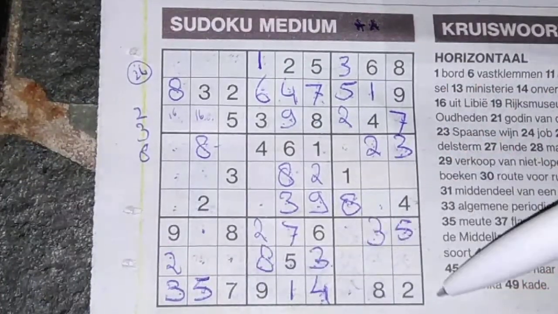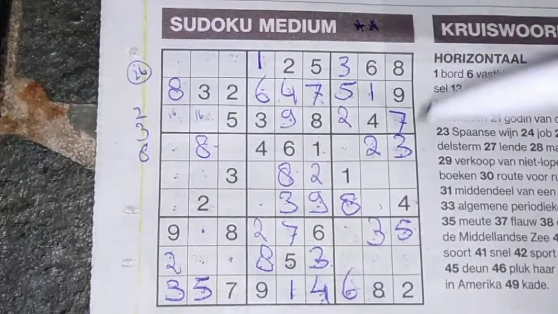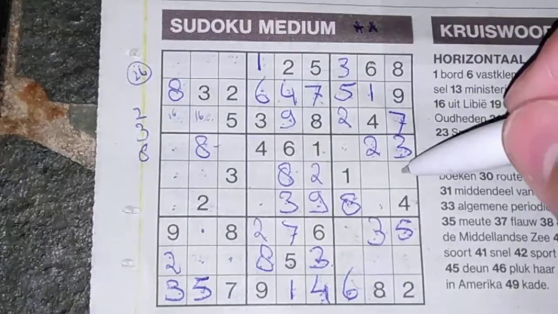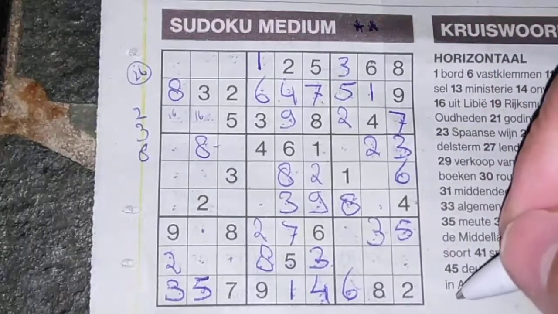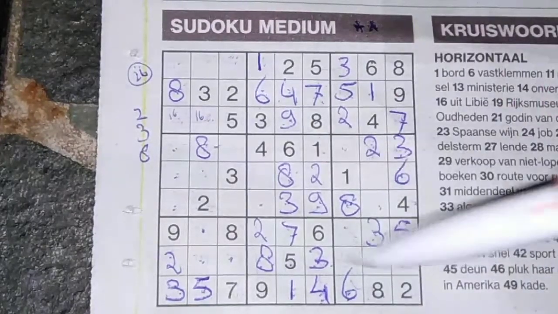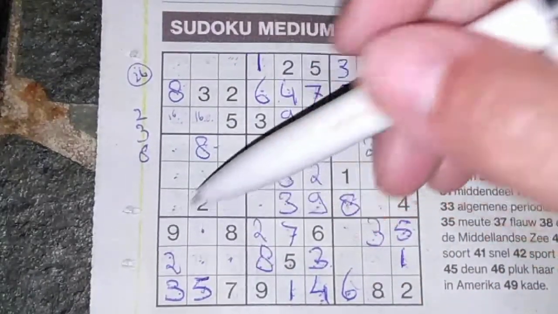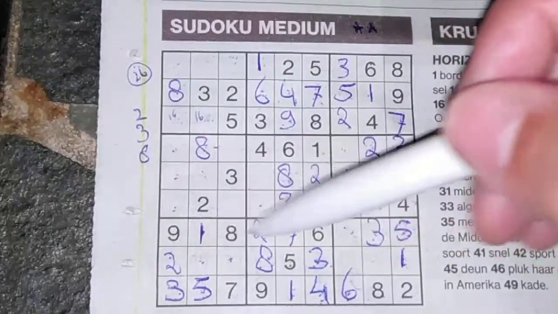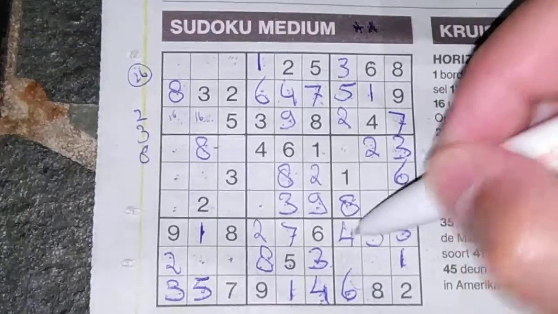1 number left in the last row for the number 6. 6 in this column, 6 in the column next. So in the last column, the only place for the 6 should be there. 1 box left in the last column for the number 1. 1 is missing. 1 in this row, 1 in the row above. So in that row, the only place for the 1 should be there. 1 box left in this row for the number 4. 4 is missing.